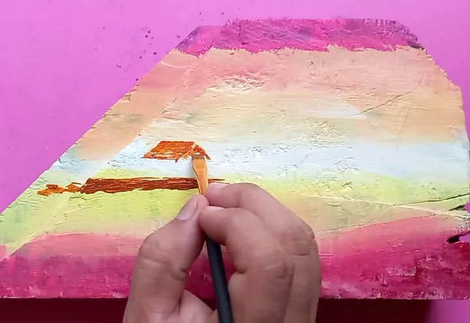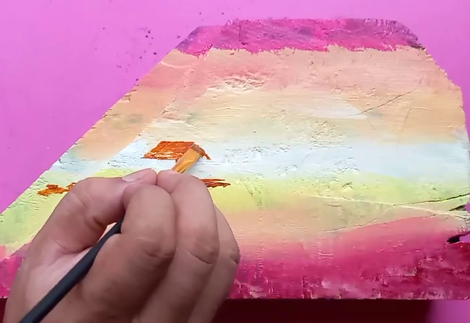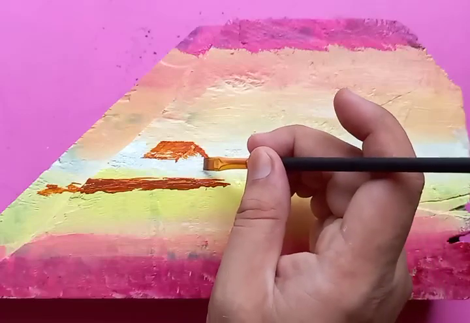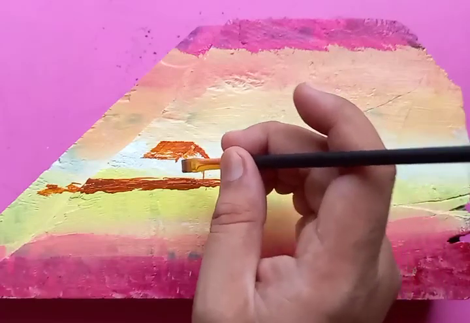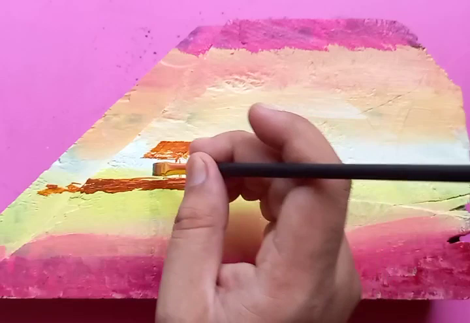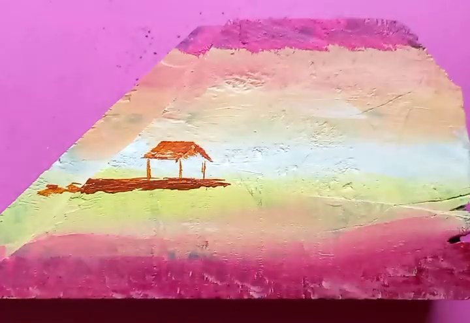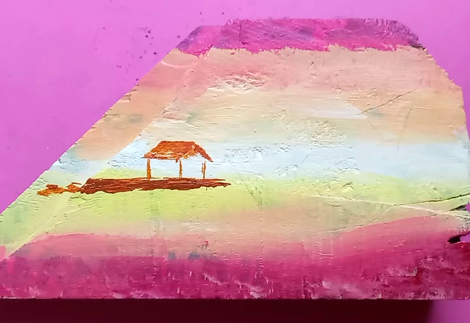Then you can see like this one. So after the inclined portion, then you can see some top portion like this one, the vertical elements here. Awesome. So that's the basic shape of a house.